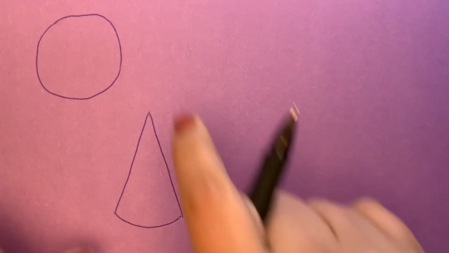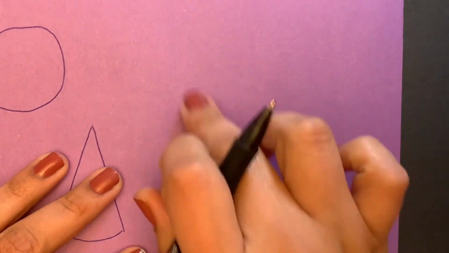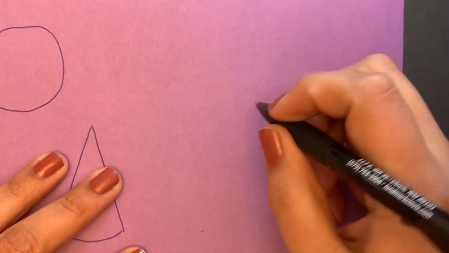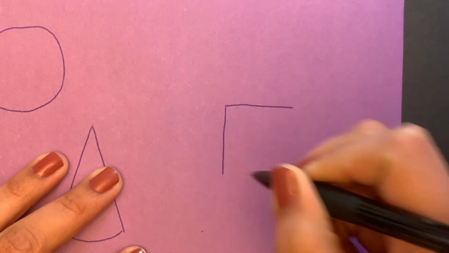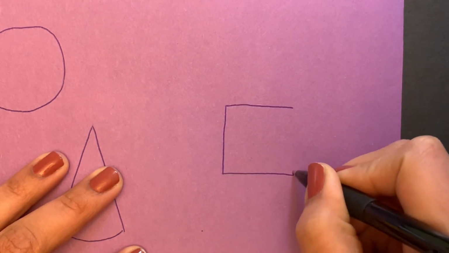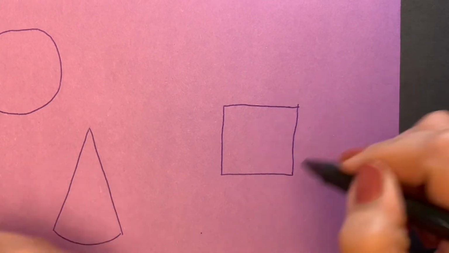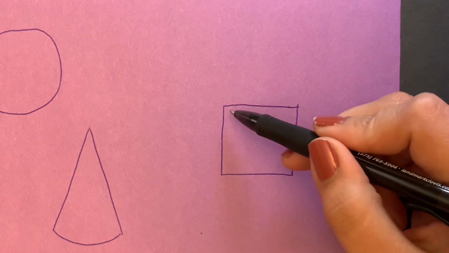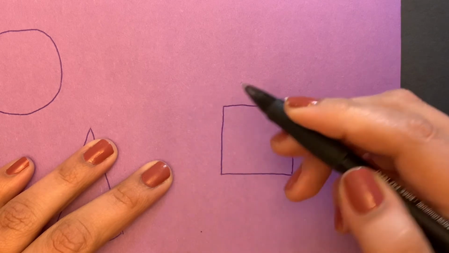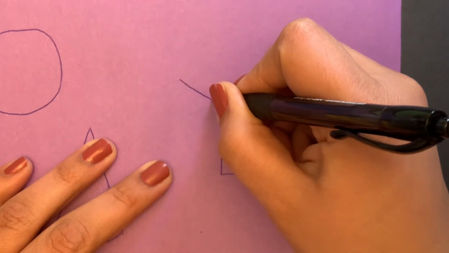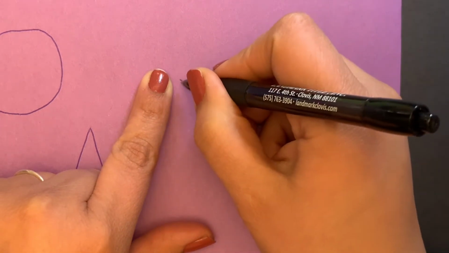All right. So we have our circle, we have our cone. Next is our cube. Our cube is a little difficult to draw, so we're going to start off with a square. Remember, a square has 4 equal sides. Make it as equal as you can. It's okay if you mess up. Mine's a little messed up. All right. So this is what we're going to do. We're going to go from this corner right here, this corner, and we're going to draw a diagonal line. Just like that. A nice diagonal line. Not a straight line, a diagonal line.